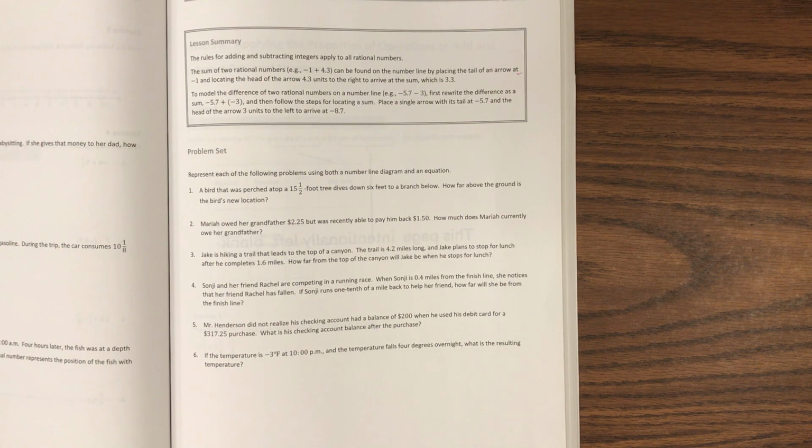And then the last part of the lesson summary says, to model the difference of two rational numbers on a number line, for example, negative 5.7 minus 3, first rewrite the difference as a sum, like negative 5.7 plus negative 3, and then do the exact same thing we've been doing with modeling addition on a number line using vectors. That's one of the other great reasons we changed subtraction to addition: it allows us to do this vector addition modeling of differences using a skill that we've already learned that has to do with addition. This goes back to mathematicians trying to break a problem down into one they already know how to solve instead of making new rules to do something new.